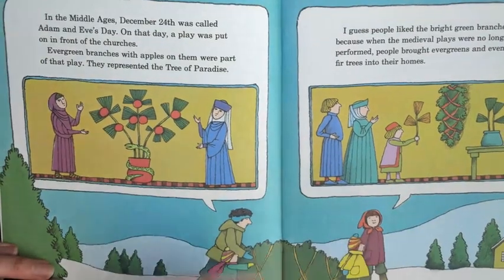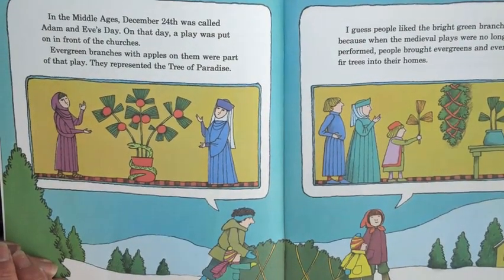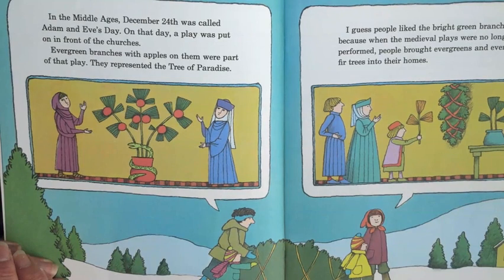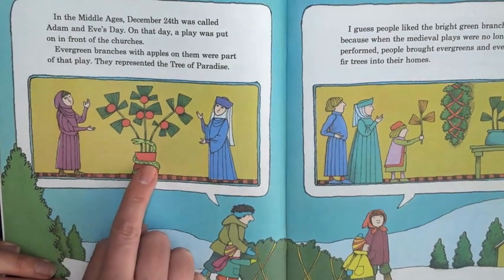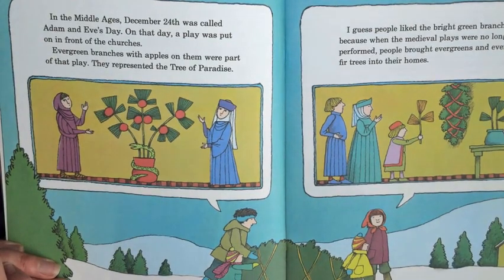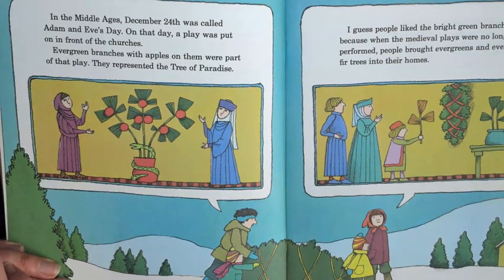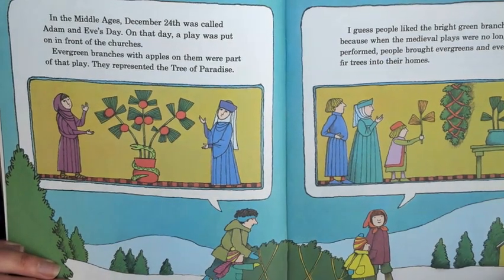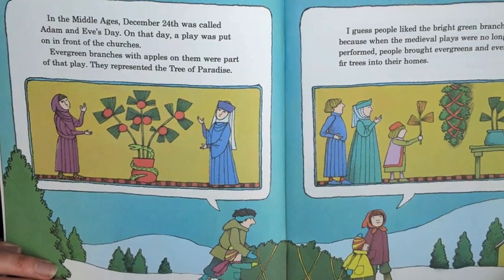In the Middle Ages, December 24th was called Adam and Eve's Day. On that day, a play was put on in front of the churches. Evergreen branches with apples on them were part of that play. They represented the tree of paradise. I guess people liked the bright green branches because when the medieval plays were no longer performed, people brought evergreens and even small fir trees into their homes.